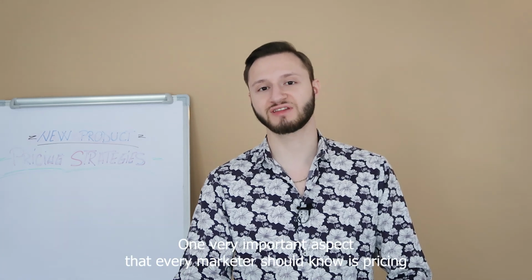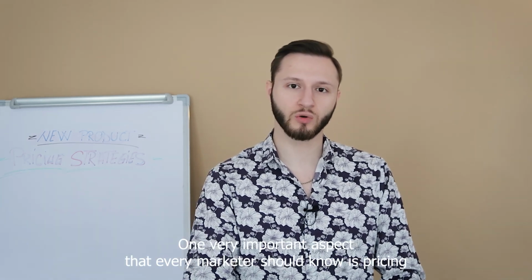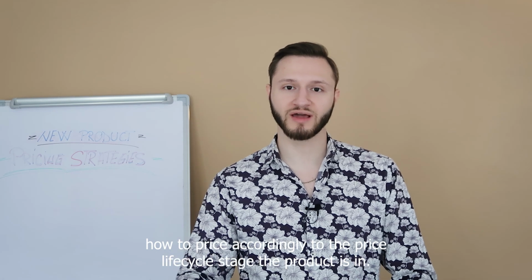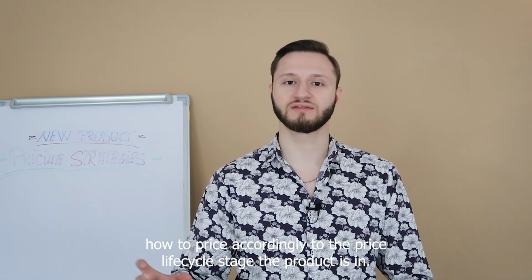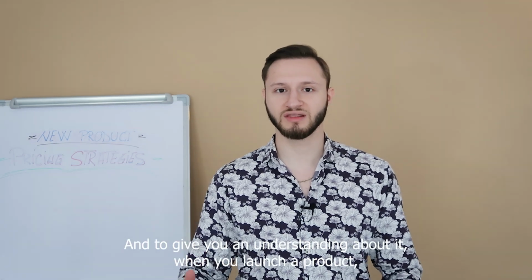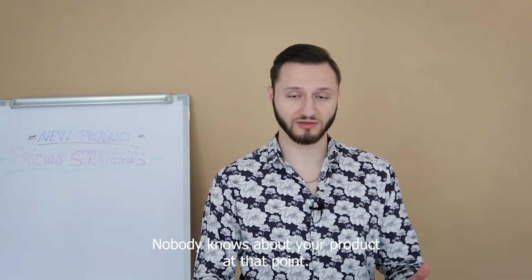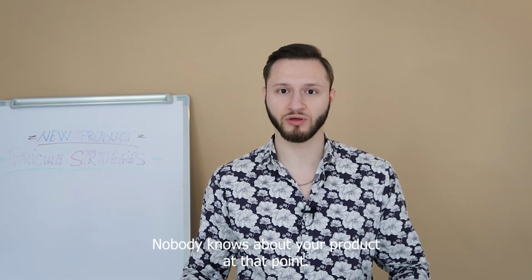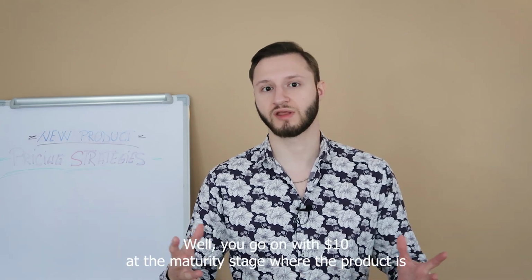And in the product life cycle, one very important aspect that every marketeer should know is pricing: how to price according to the life cycle stage the product is in. To give you an understanding about it, when you launch a product, you may have a certain price, right? Nobody knows about your product at that point. Well, you go on with $10.